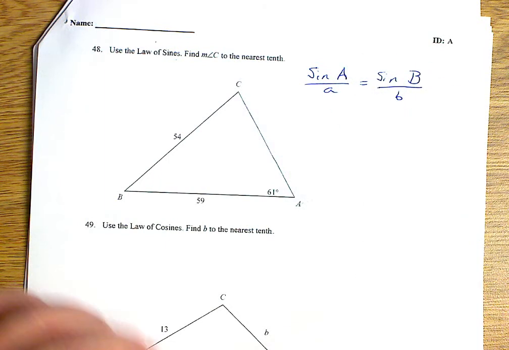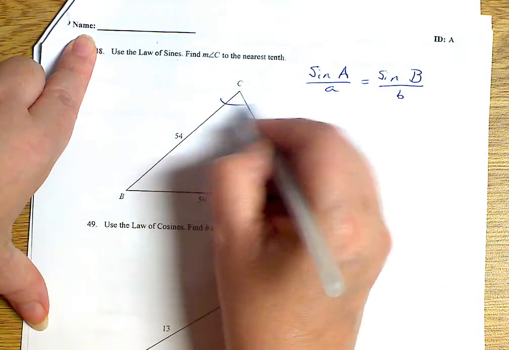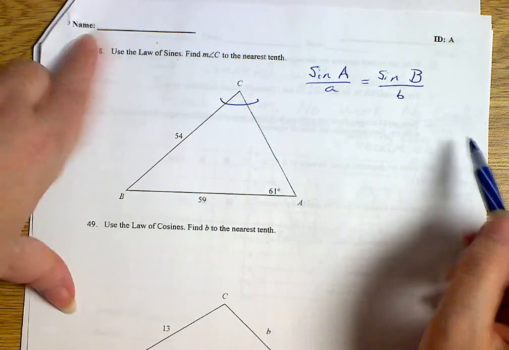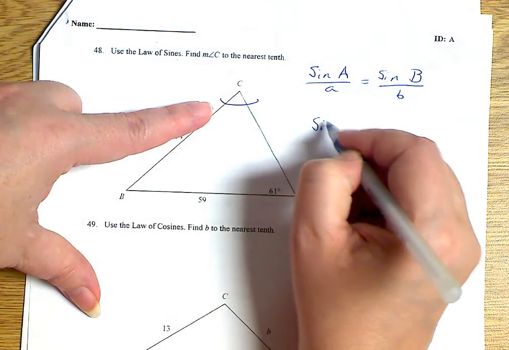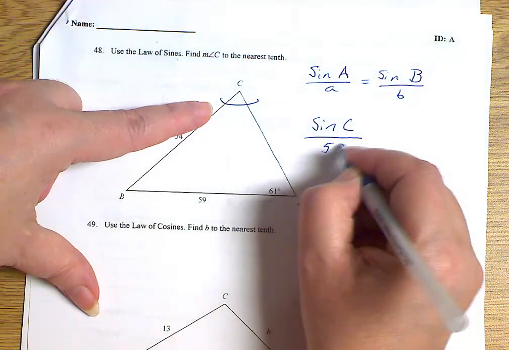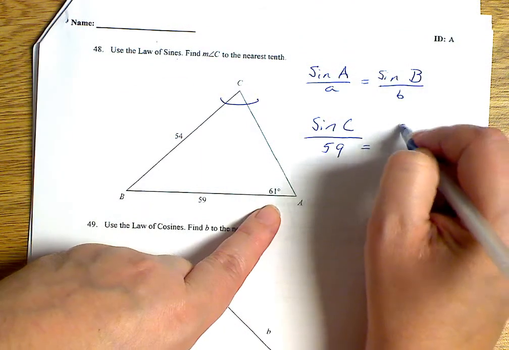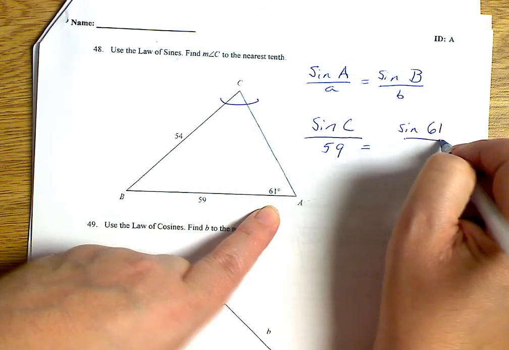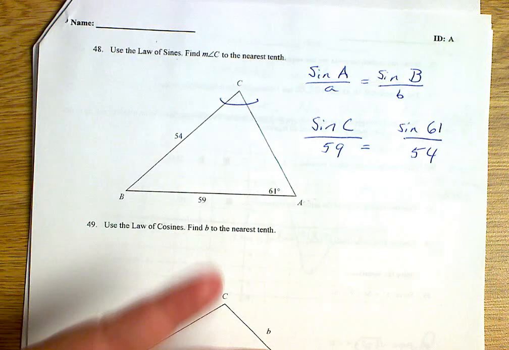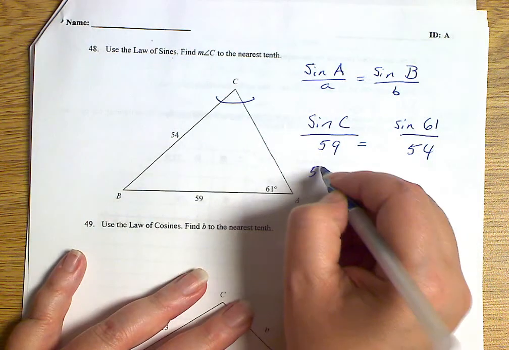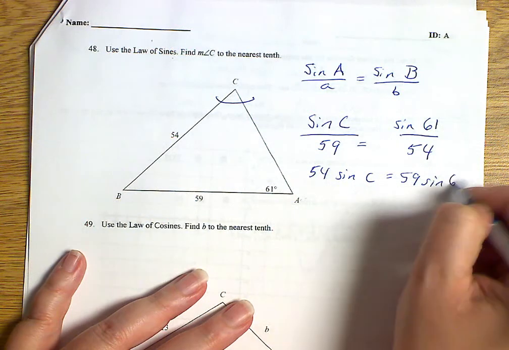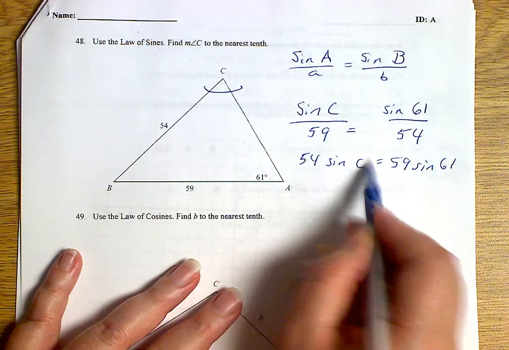It says find the measure of angle C to the nearest tenth. So we have sine of C over 59 is equal to sine of 61 over 54. Now, cross multiply is the easiest way. So 54 sine of C is equal to 59 sine 61. Trying to get this by itself, I'm going to divide by 54.